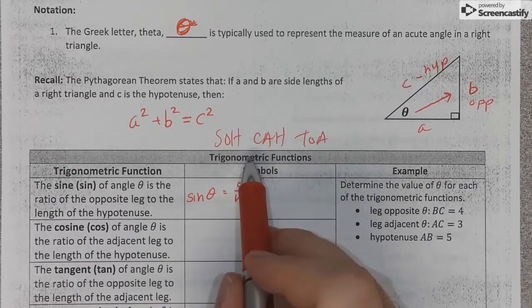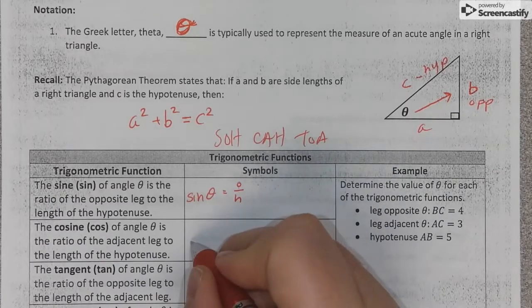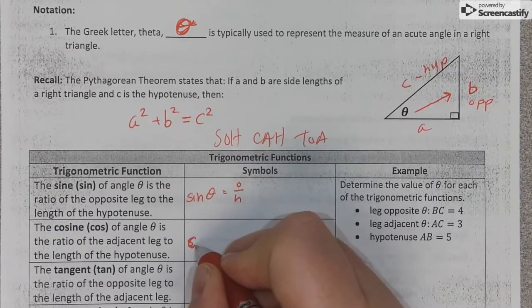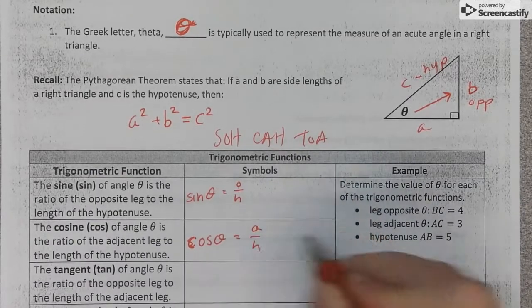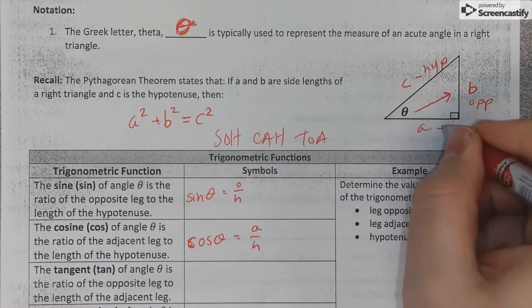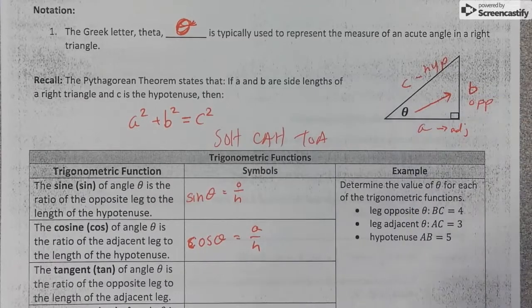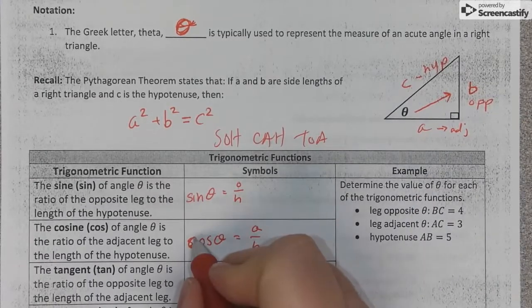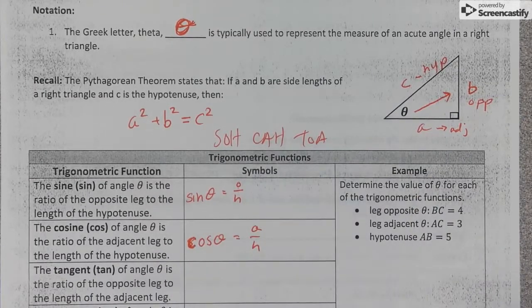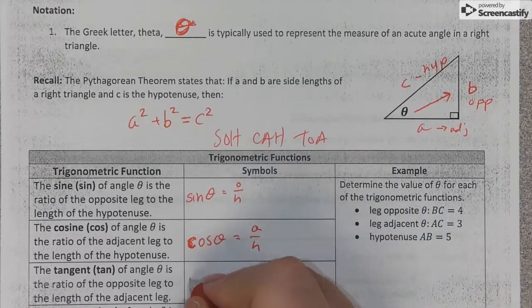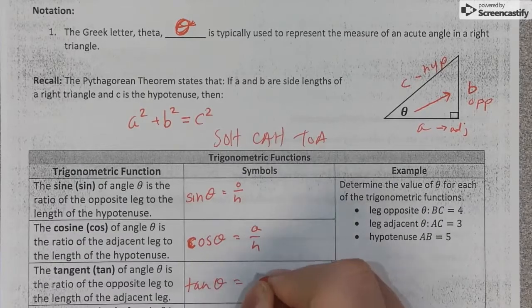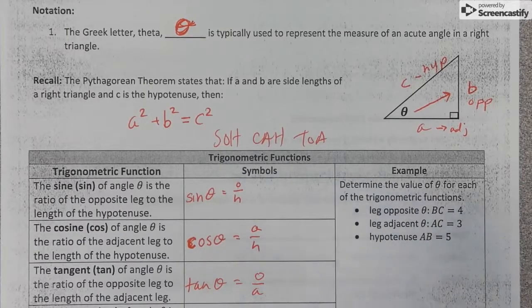The cosine, according to SOHCAHTOA, is, so cosine of theta is adjacent over hypotenuse. So in our triangle here, A is your adjacent. The tangent, based on this, is opposite over adjacent.